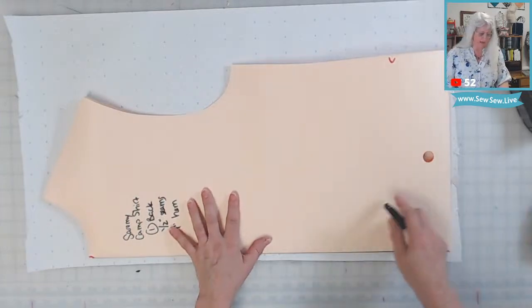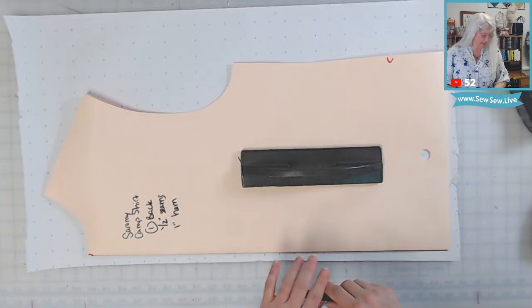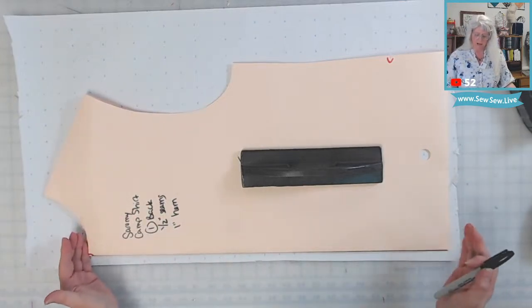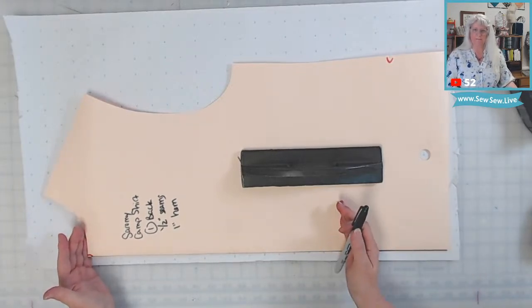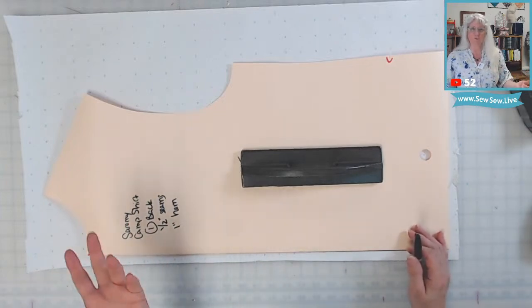Okay, so the first thing we're gonna do, we're gonna trace off our pattern. And let's decide how deep we want our yoke. So your yoke from your back neck to the bottom of your hem, or usually it's to your waist, it's about 20% of that length, but you can put whatever you want, right?